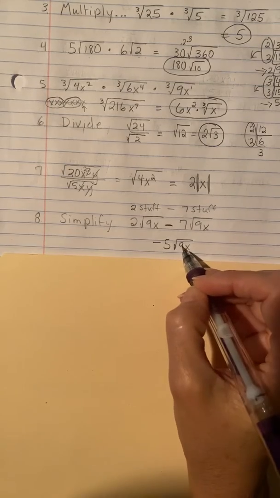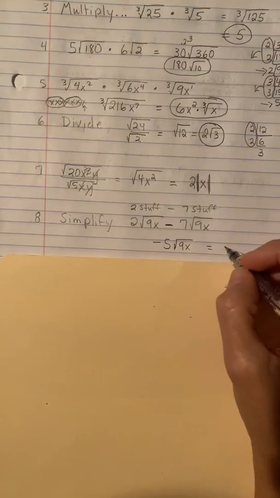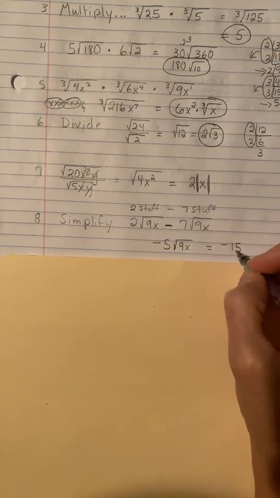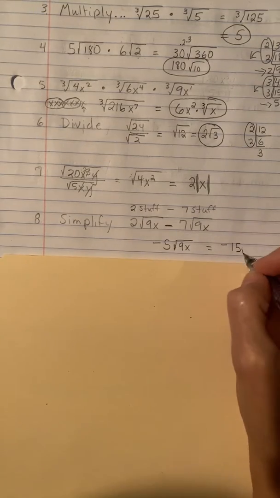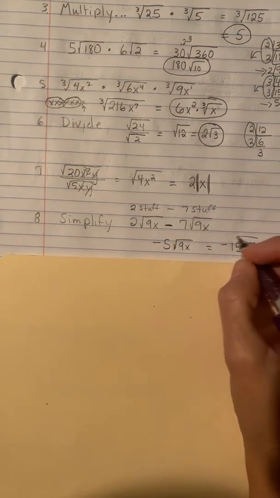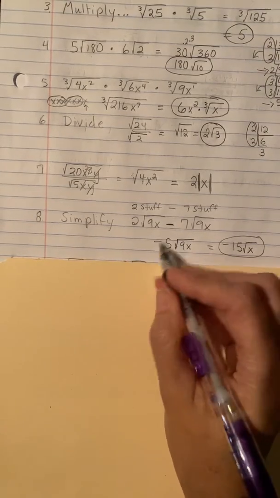Square root of 9 is 3, so you can bring out a 3 with the -5. So that is -15. Square root of x can't be done. There's only one x in there, no twins. So it stays in. And that is the answer there. So square root of 9 is 3. The 3 came out with the -5.